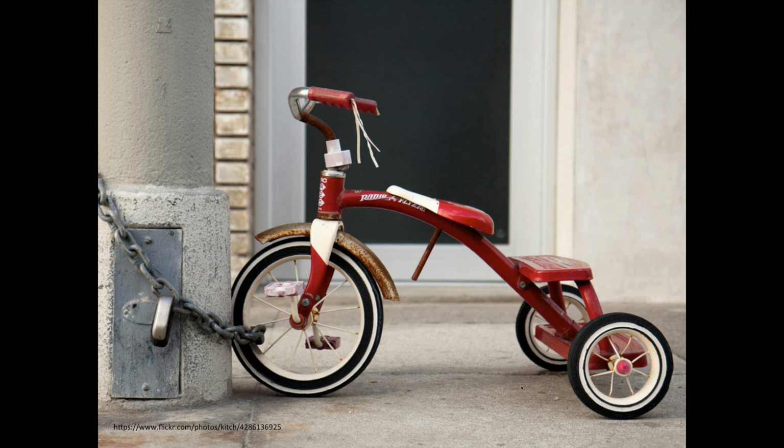So does everyone remember their first tricycle, or remember how their niece, nephew, or kids reacted to getting their first tricycle? Imagine a prototype is that tricycle.